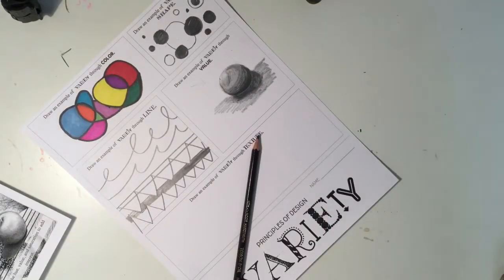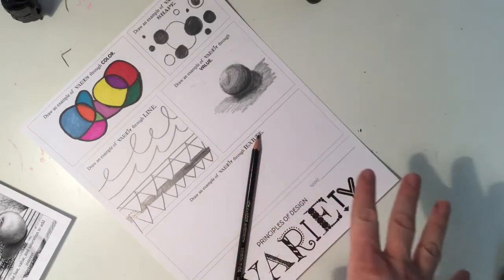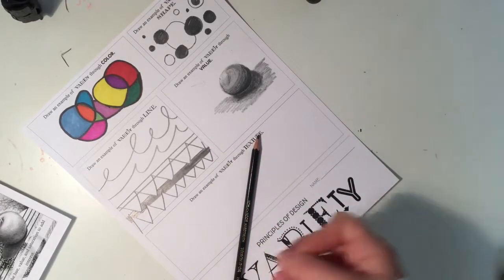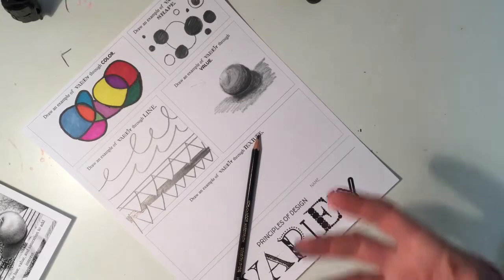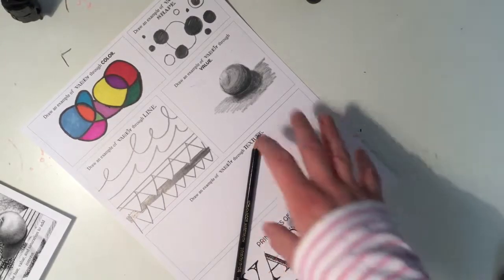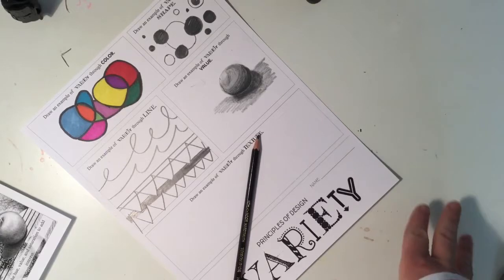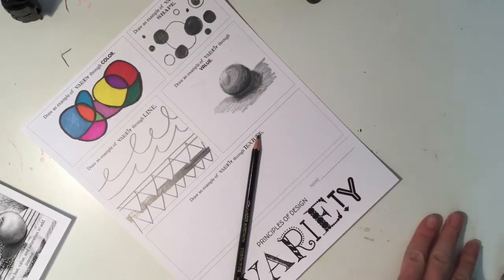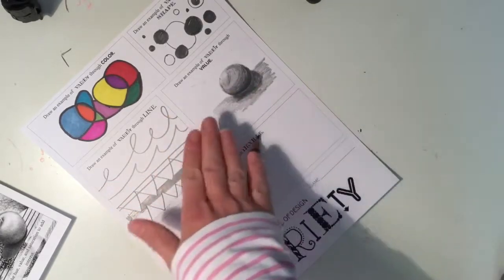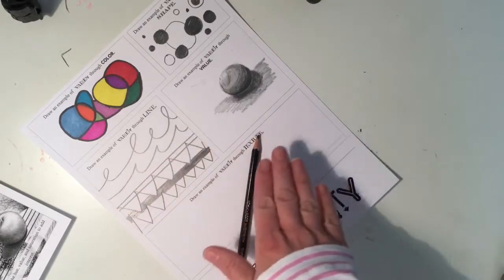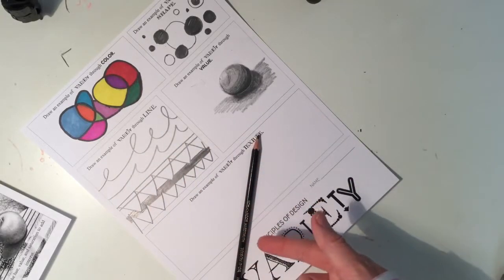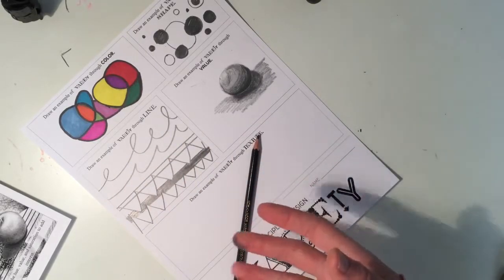All right, and there we have a variety of value. Value is a value scale of going from dark to light. You could show a variety with a color value scale of going from darker tones of colors to lighter tones. But that's just a really good example of variety, using more than one tint and shade or hue of a color to create not only interest, but when we use value in this way, it starts to transform things into a more three-dimensional form.